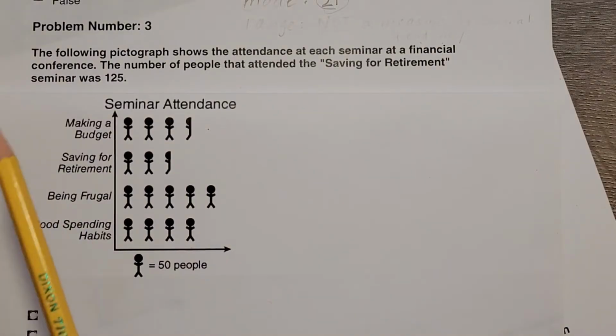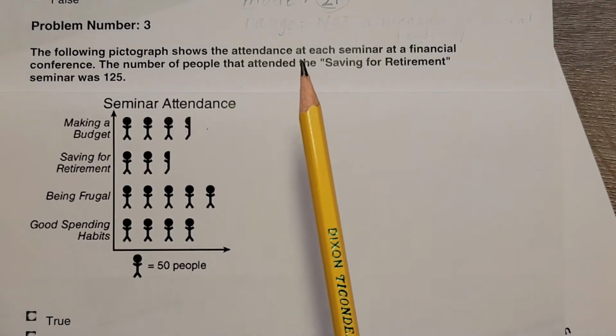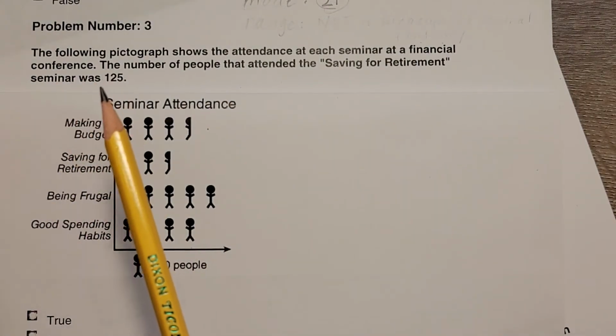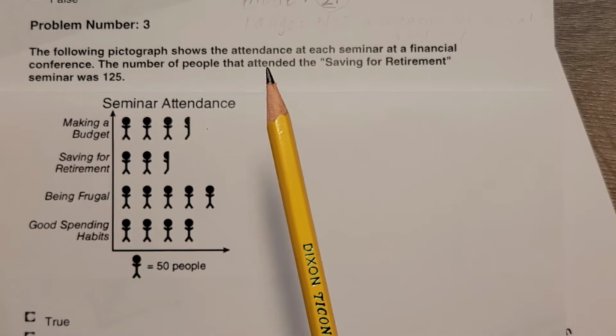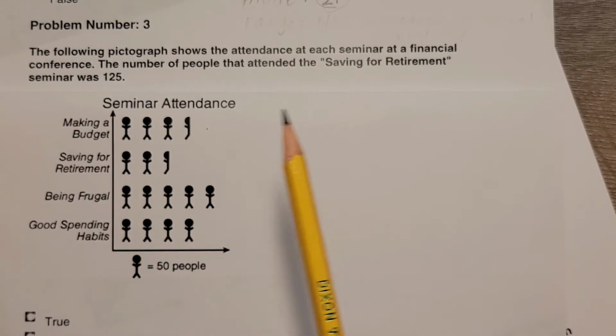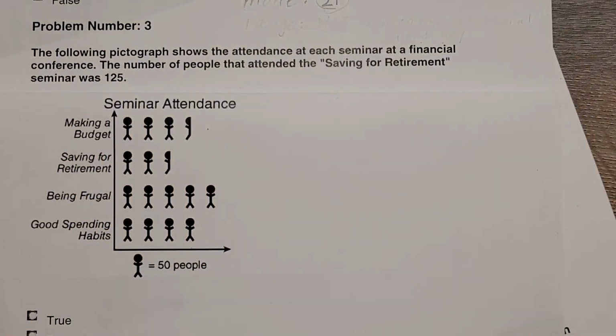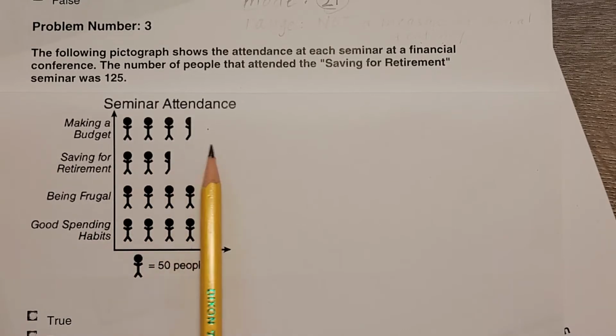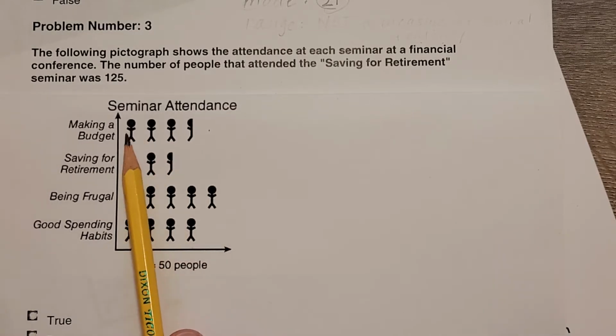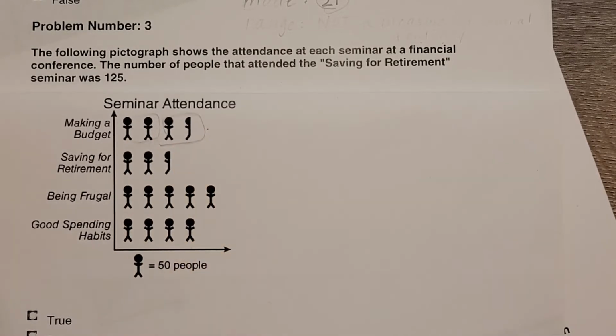Okay, problem number 3. The following pictograph shows the attendance at each seminar at a financial conference. The number of people that attended the Saving for Retirement seminar was 125. So we have to look down here at the key. 1 stick figure equals 50 people. So the Making a Budget seminar had 150. Half of 50 is 25. So that would be 175.